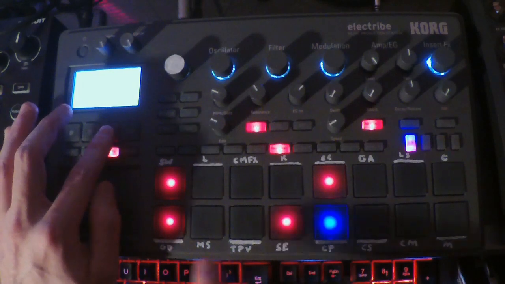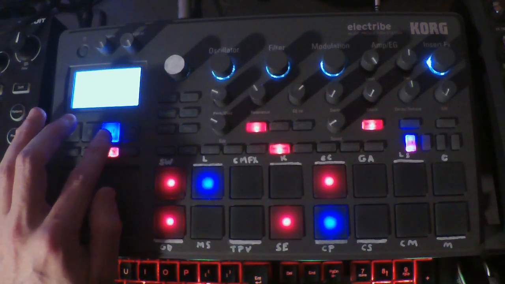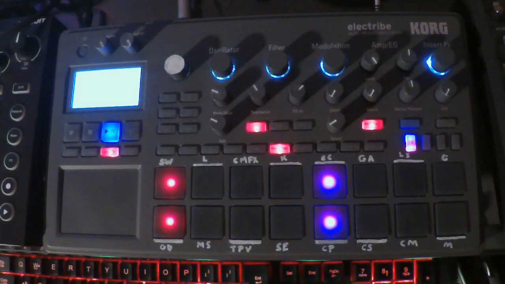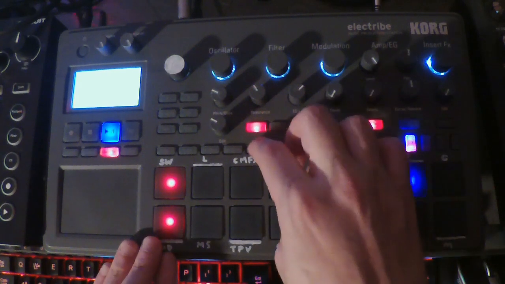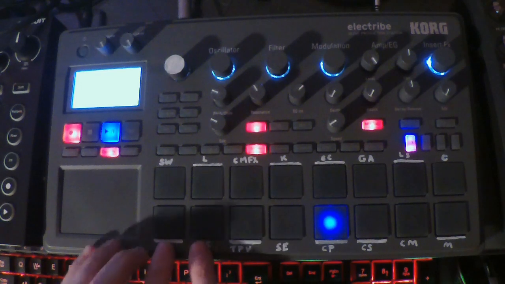So I'm going to press play here. You're going to see another blue light indicating what step is playing here. Okay, so I just made a standard beat here. Now what I can do is go to trigger, let's press record and just play some beats.